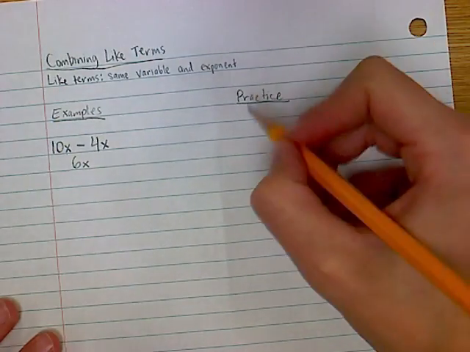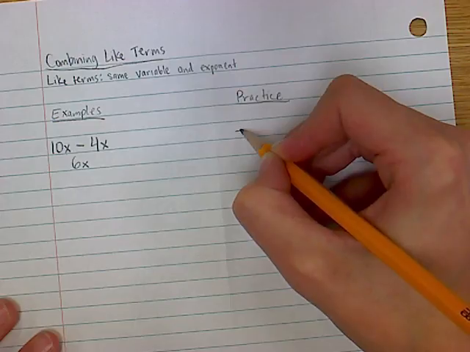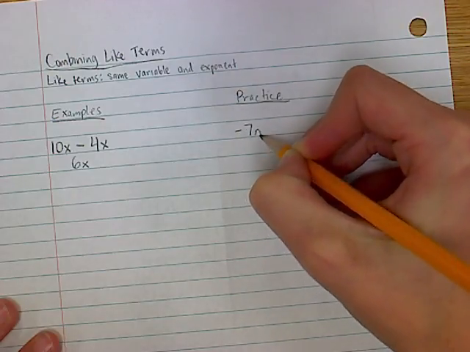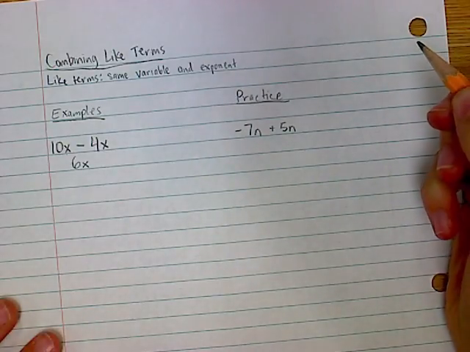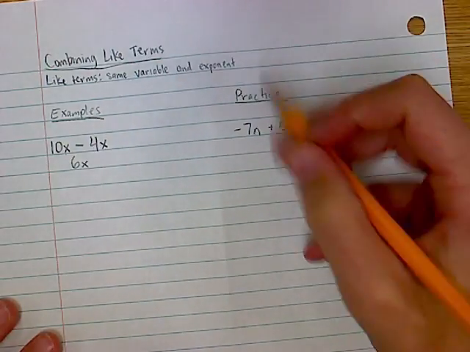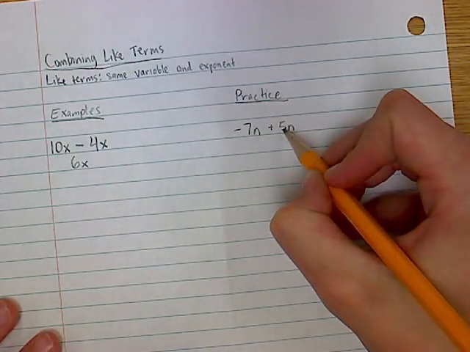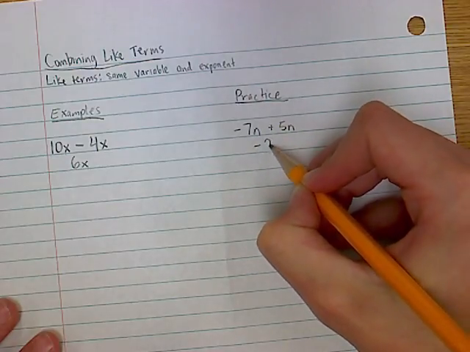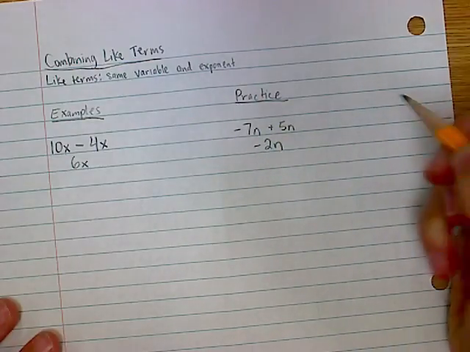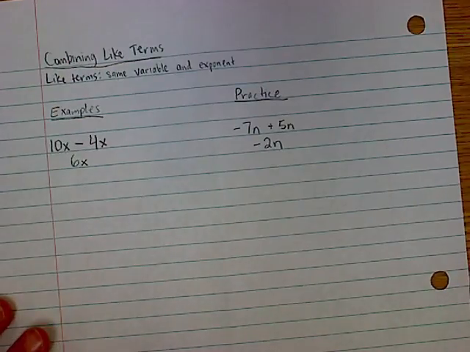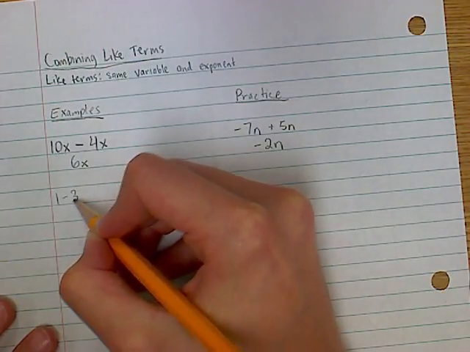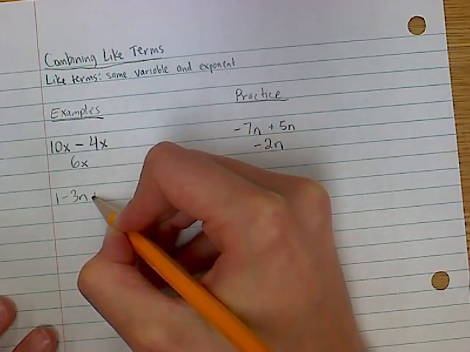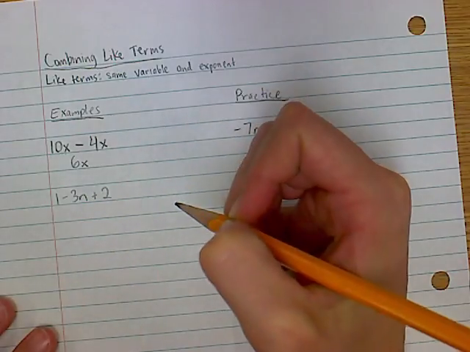Here's your term. Go ahead and try negative 7n plus 5n. Pause and try it. And what you should have gotten is negative 7 plus 5 is negative 2, negative 2n. Let's try another example. 1 minus 3n plus 2.